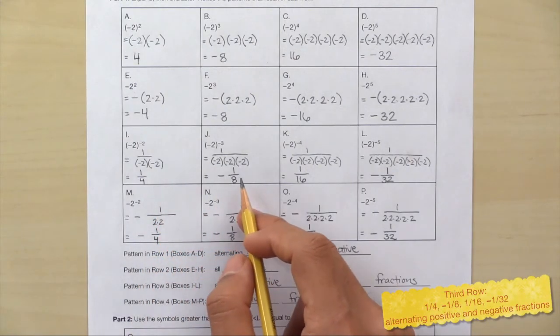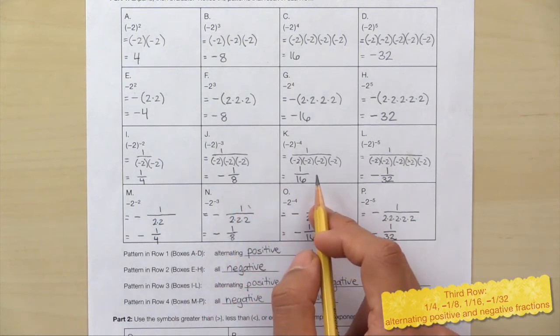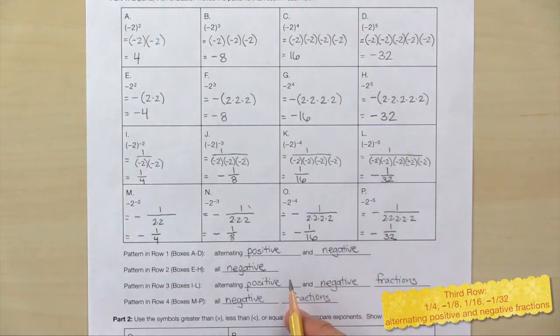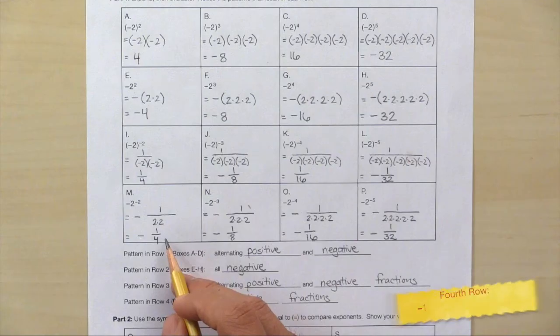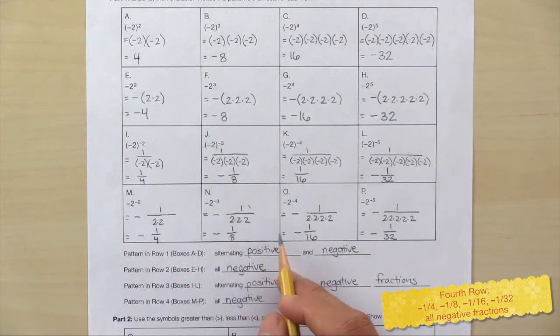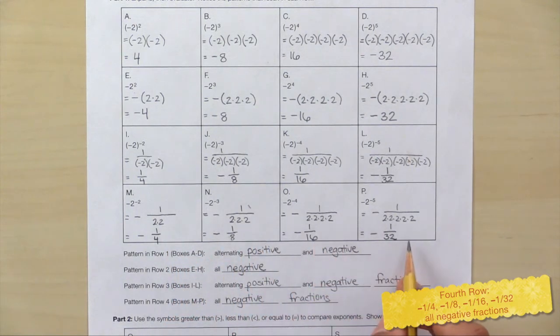+1/4, -1/8, +1/16, -1/32. So the pattern is that we have alternating positive and negative fractions. Here's a pattern in row 4. We have -1/4, -1/8, -1/16, and -1/32. So the pattern is that they're all negative fractions.